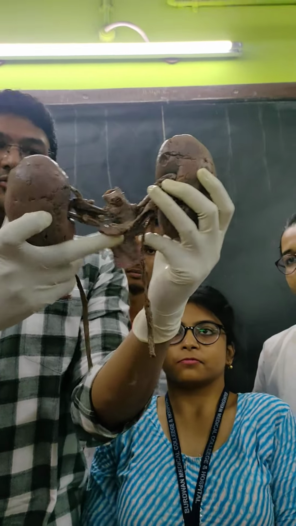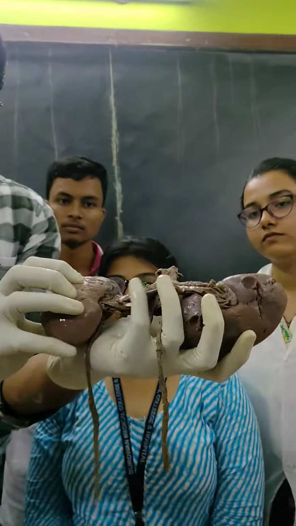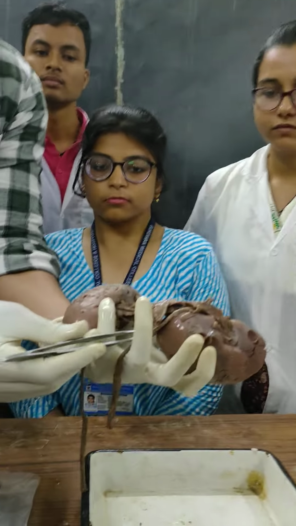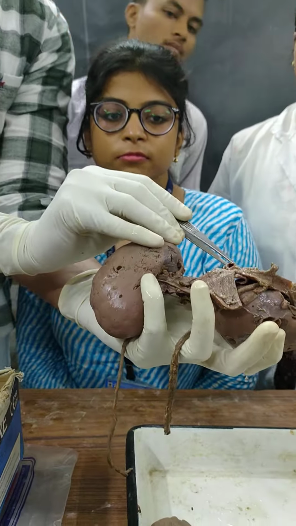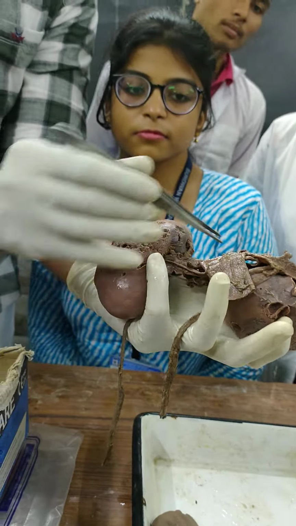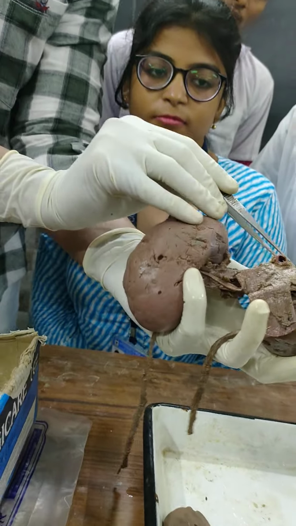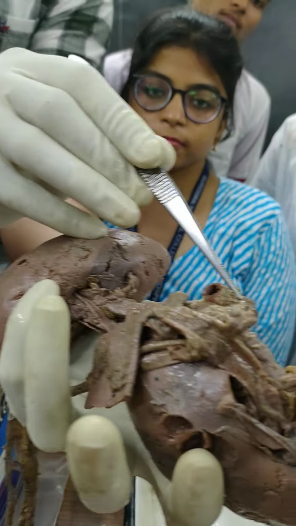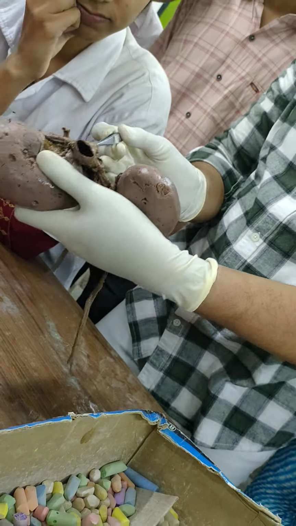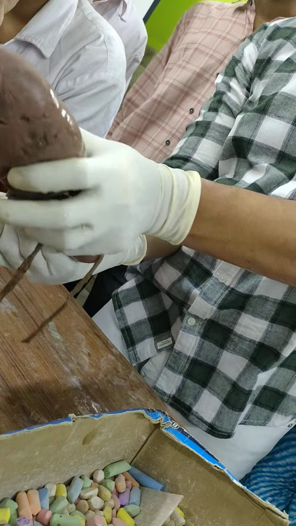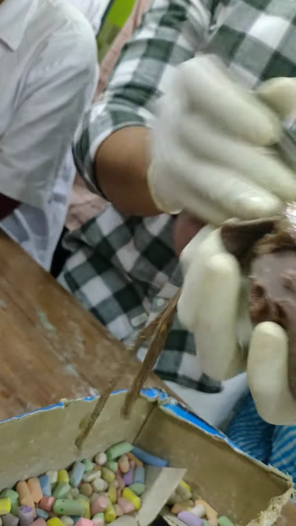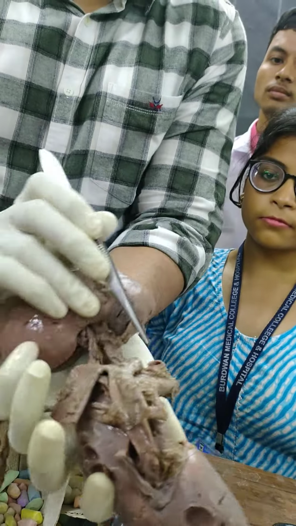So first of all, the vena cava, which is thin walled over here. See properly, everybody. Among these two vessels, you are able to see this one is one vessel, and this one is another vessel. One is thicker. This is the thicker vessel. Look at the wall over here, the thicker wall. And let us see the thinner wall over here.